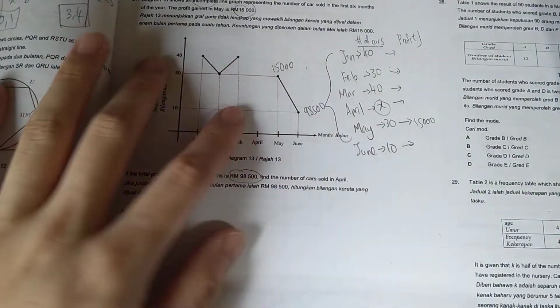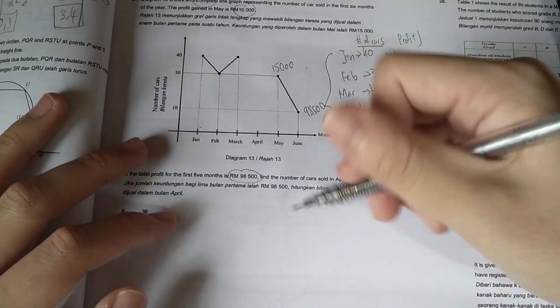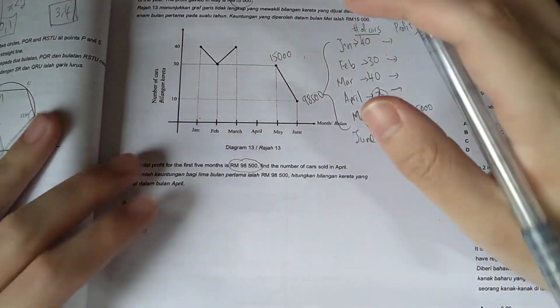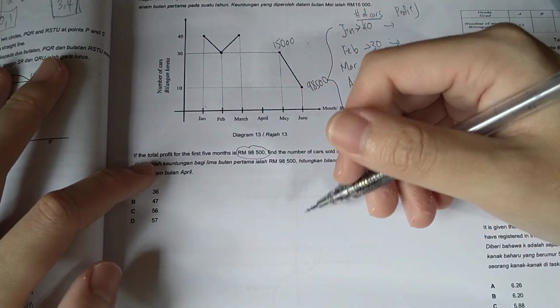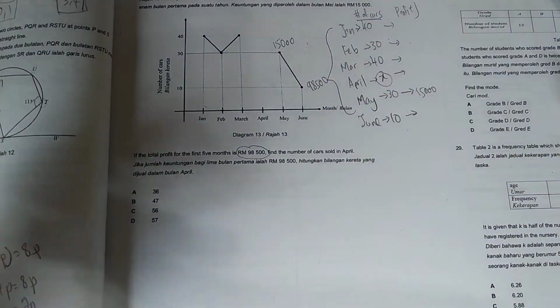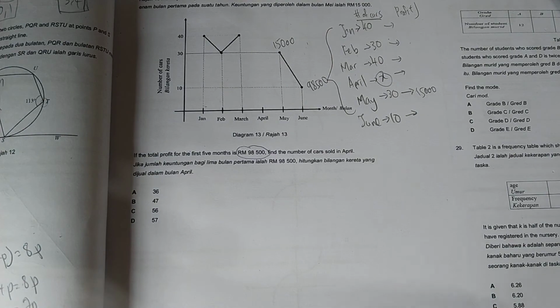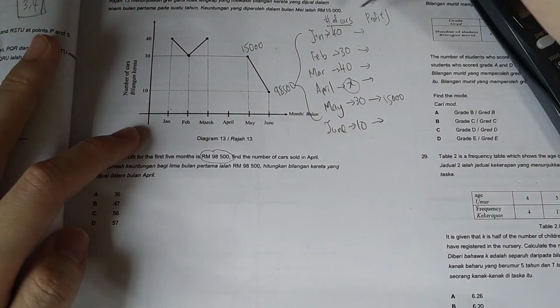Of course you can do it your own way. If you want to draw a table also can, or anything. You want to draw a graph, okay? It's up to you. Because whenever you draw something like this, it will help you understand the question better.